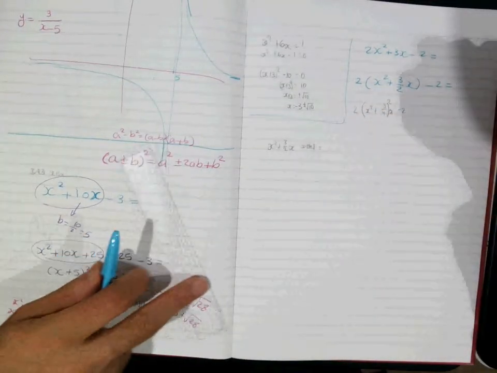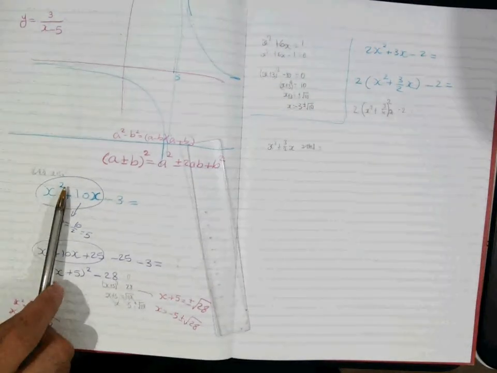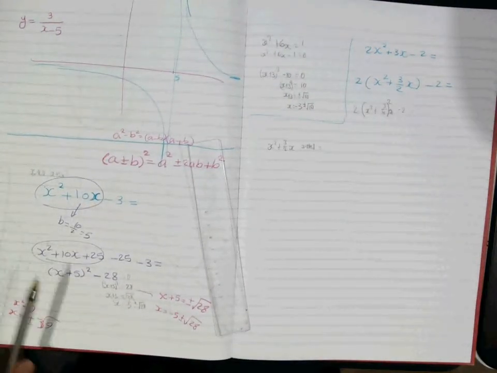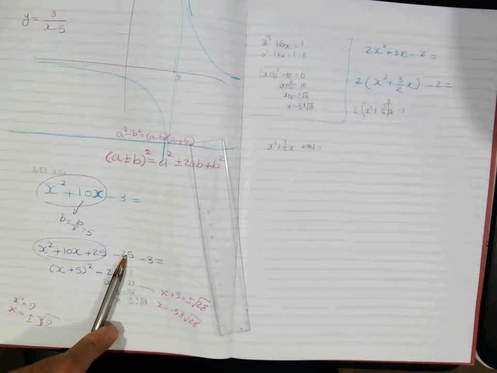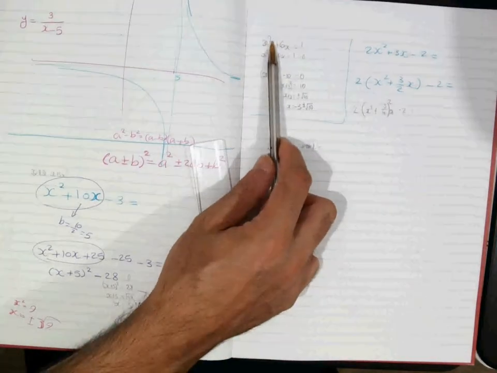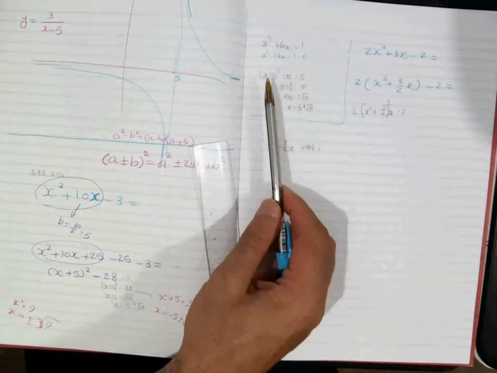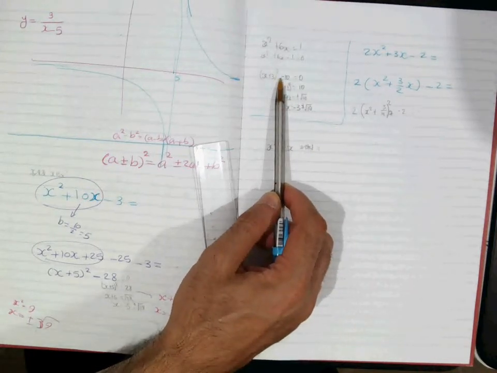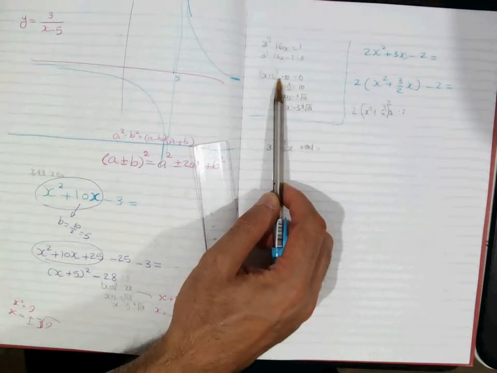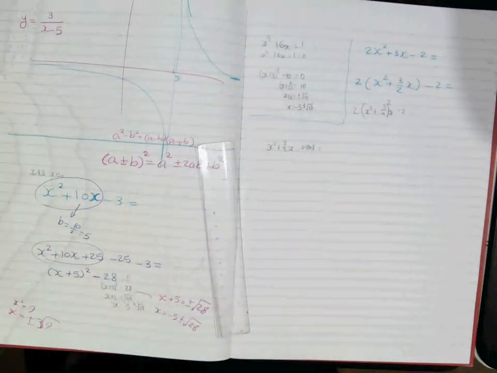So just to give you an example, what was x squared plus 10x equal to? It was equal to (x plus 5) squared minus 25. Yeah, is that right? What was x squared plus 6x equal to? It was equal to (x plus 3) squared minus 9. Did you get what I mean in here? Yes? So what is this equal to?